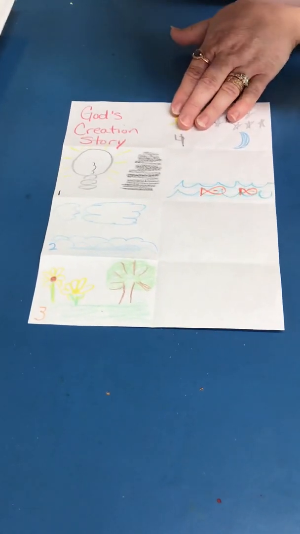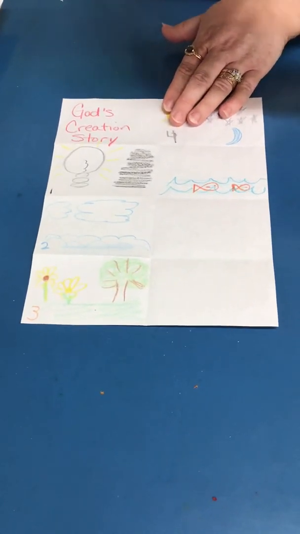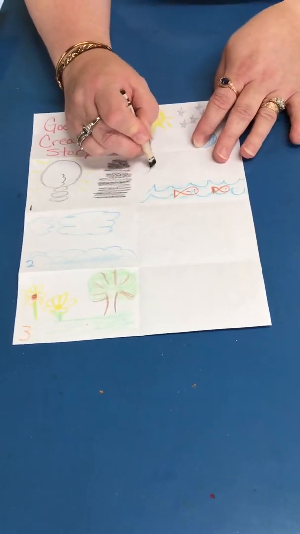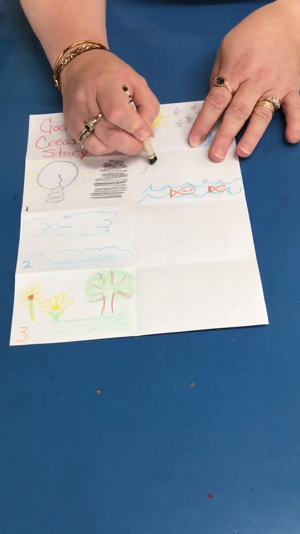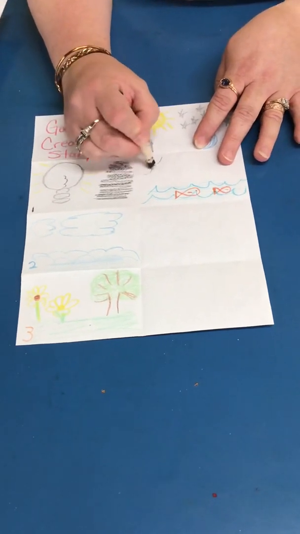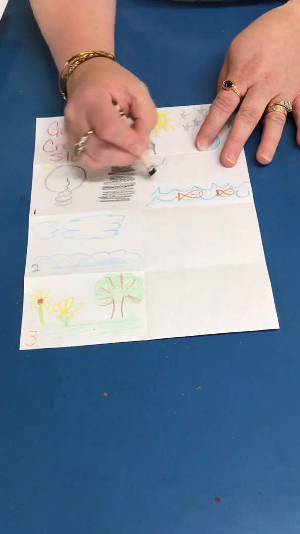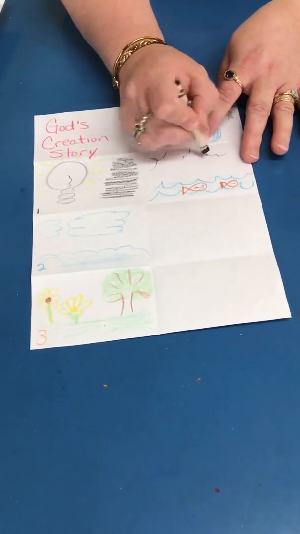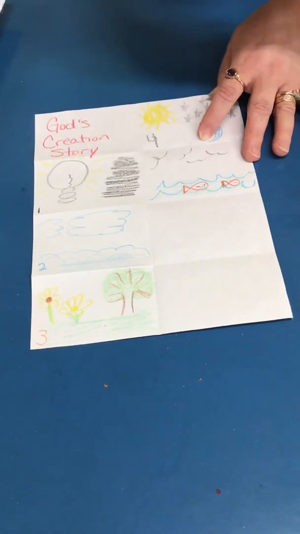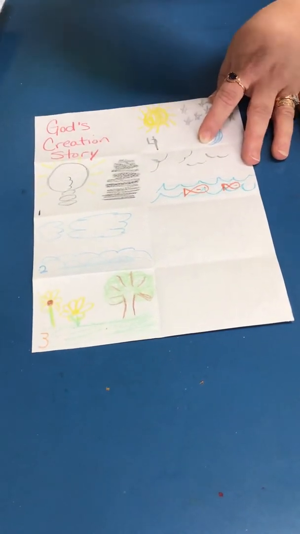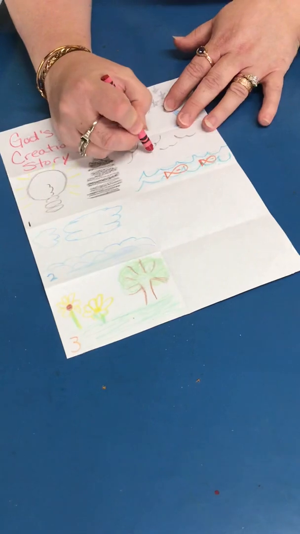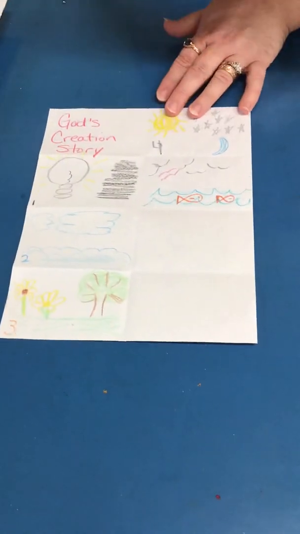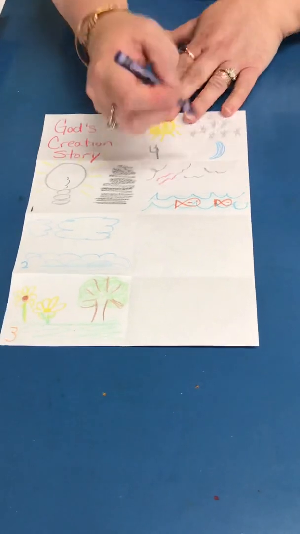And then he made birds in the sky. So let's see what kind of birds we're going to make. We could make blackbirds flying. We could make blue jays. We could make cardinals. Cardinals are red, huh? Tell me. Say, cardinals are red, Miss Jen. It's all right. But he made all kinds of birds.